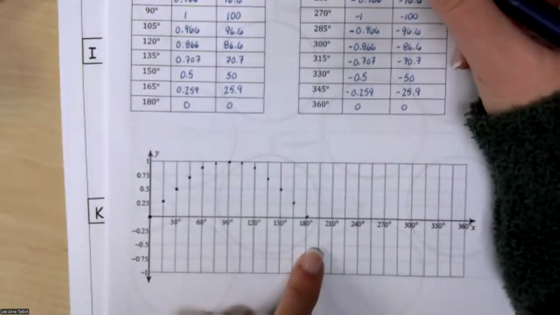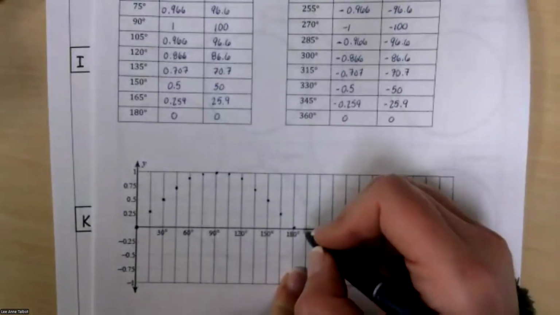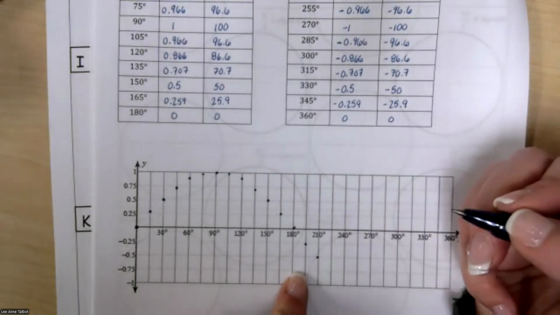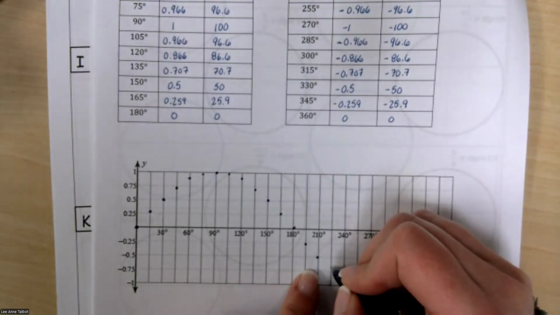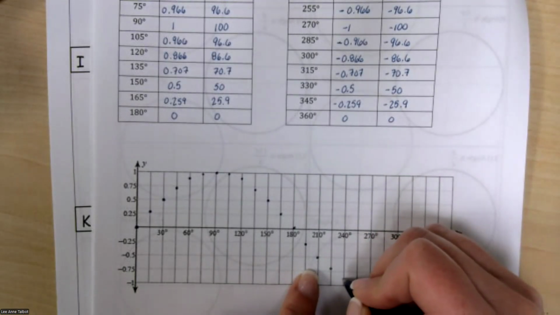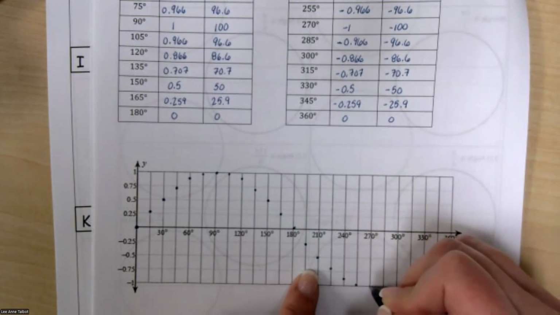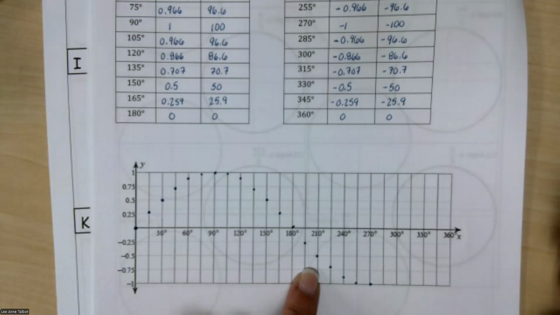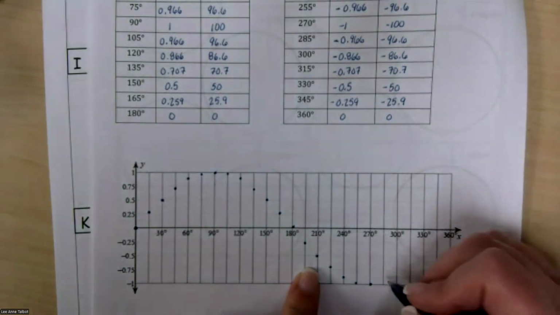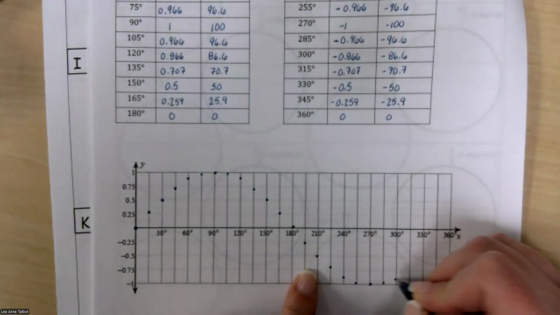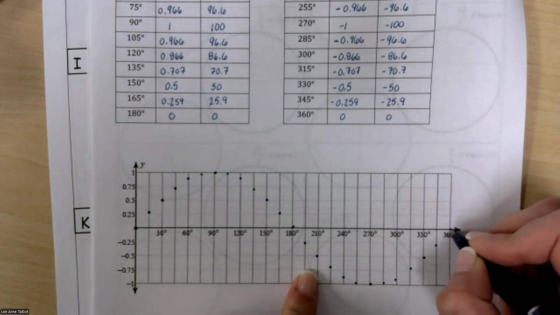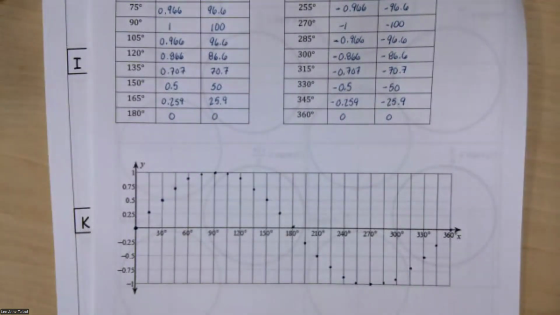Okay, so now we're going to go negative. So negative 0.259, negative 0.5, negative 0.707, 866, 96, negative 1 at 270. And then it comes back up to the surface.